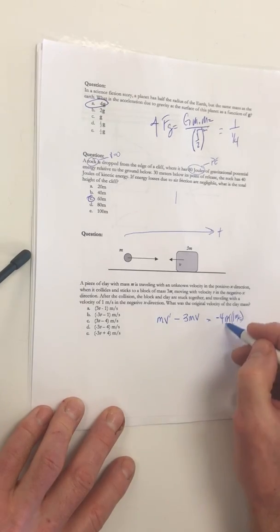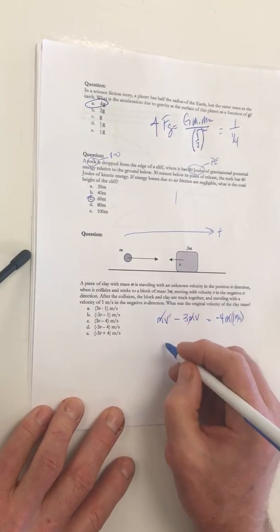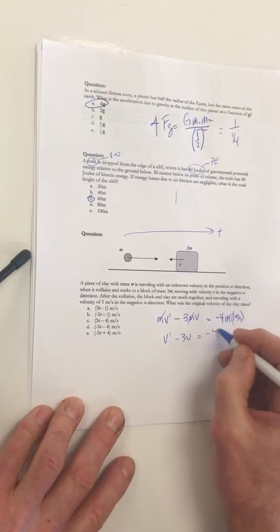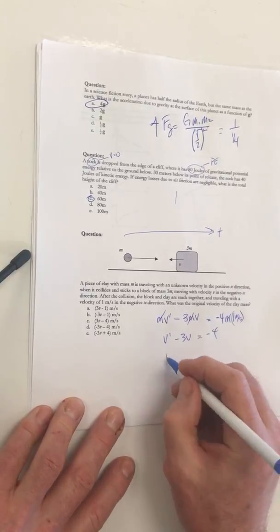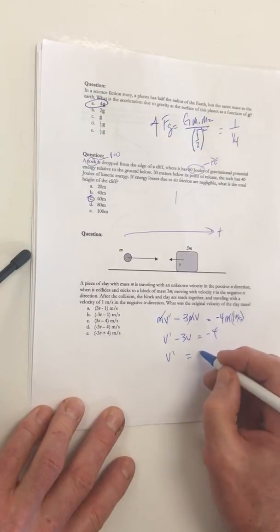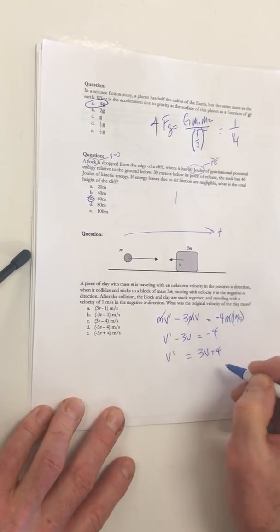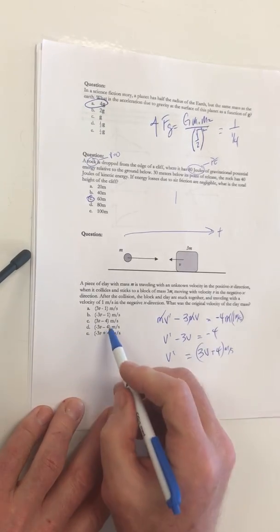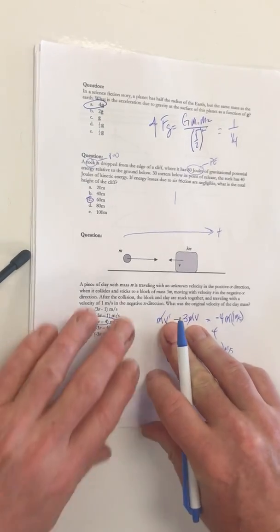Well, all the m's cancel out nicely. So you get v prime minus 3v equals negative 4. v prime equals, add this to the side, 3v plus 4 meters per second. There you go.